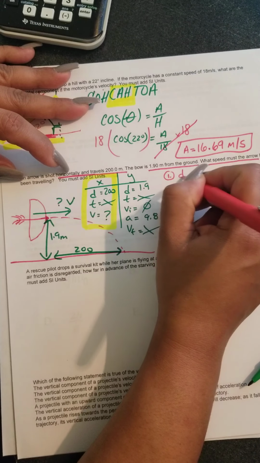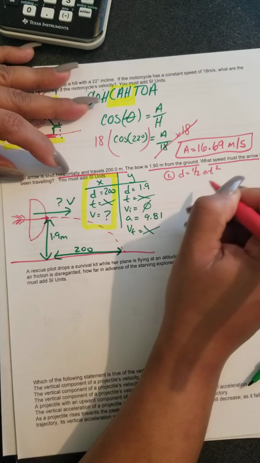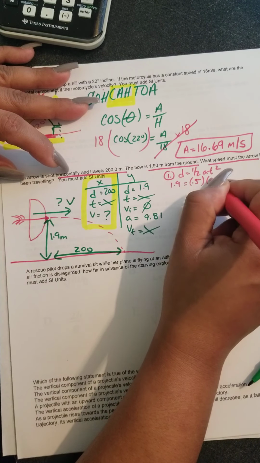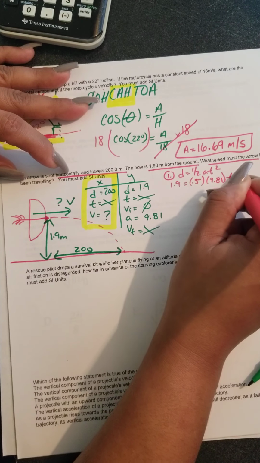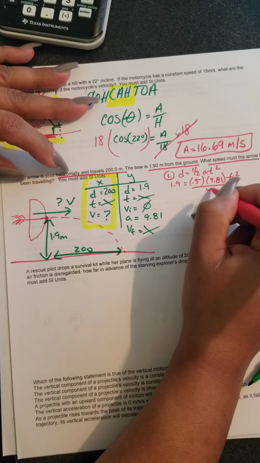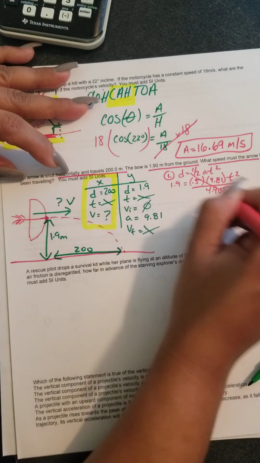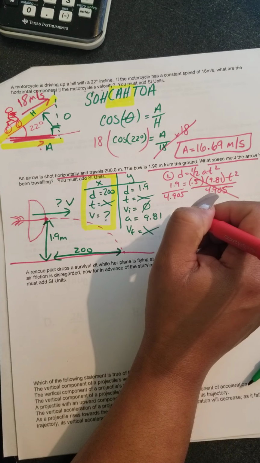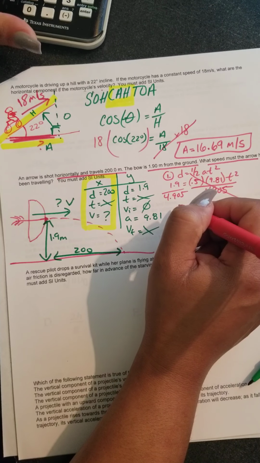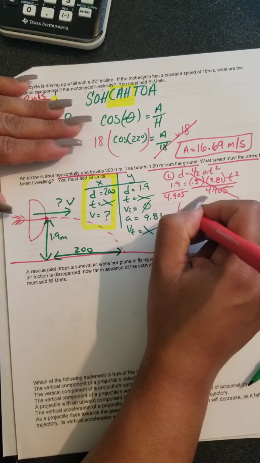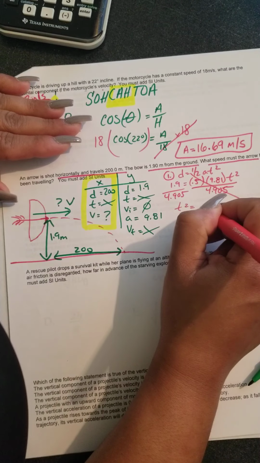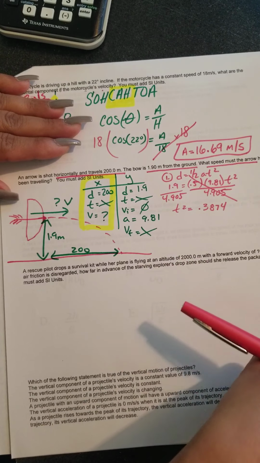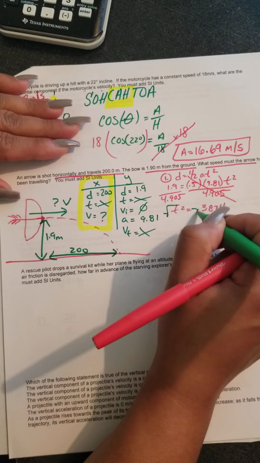Step 1, d equals 1/2 at squared, or 1.9 equals 0.5 times 9.81 times t squared. Divide by 4.905. That cancels. 1.9 divided by 4.905 comes out to 0.3874. Not my answer. I need to do the opposite of the square, which is a square root.